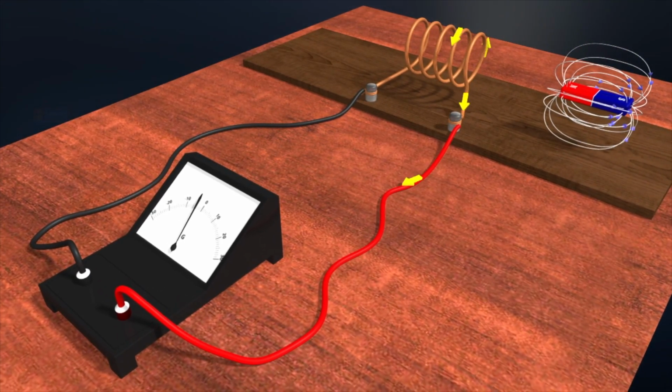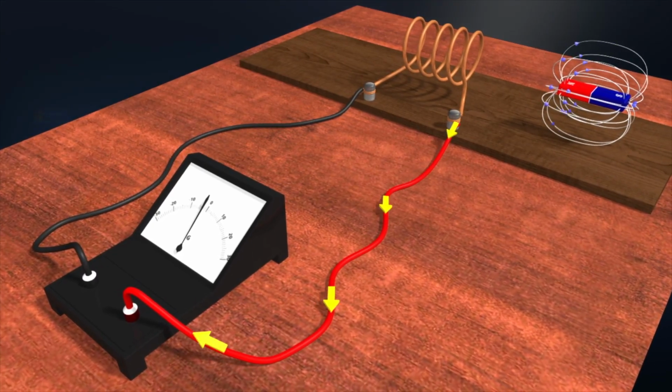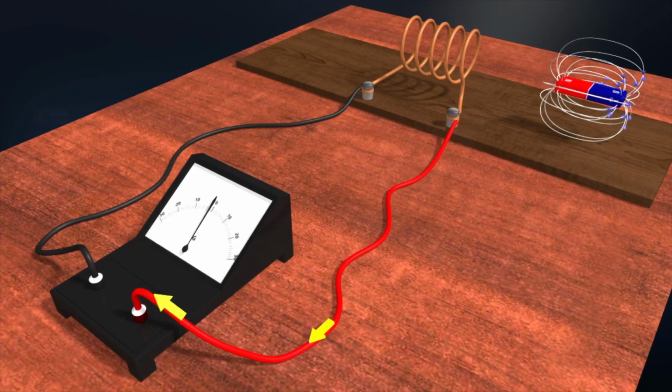When the magnet is pulled away from the coil facing the north pole, the current direction in the coil becomes clockwise.